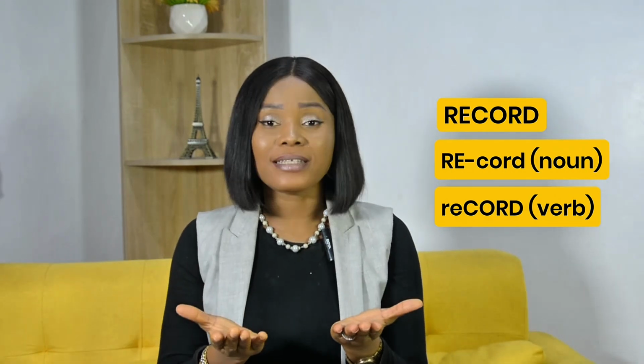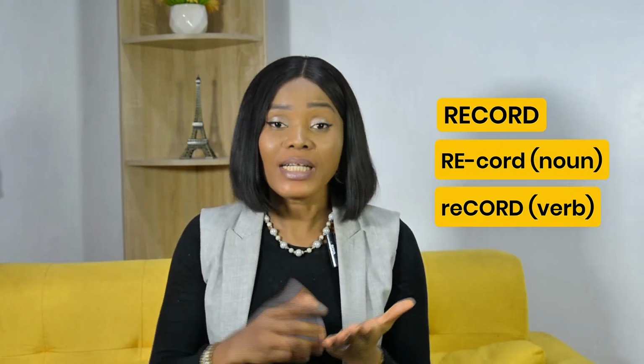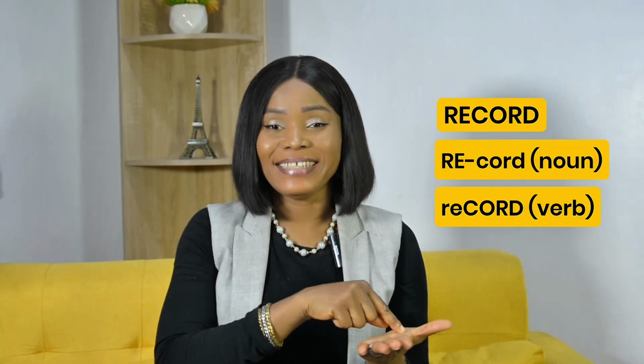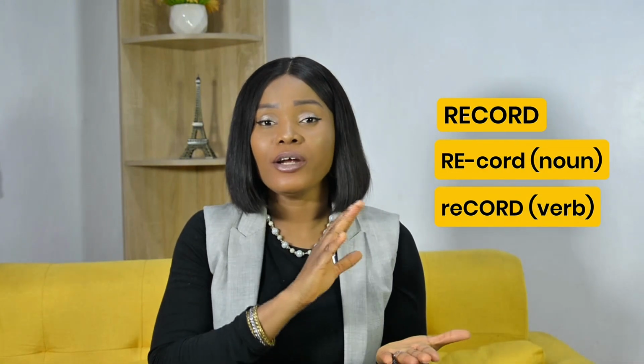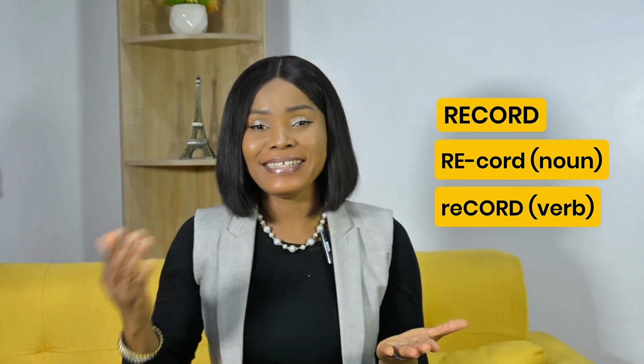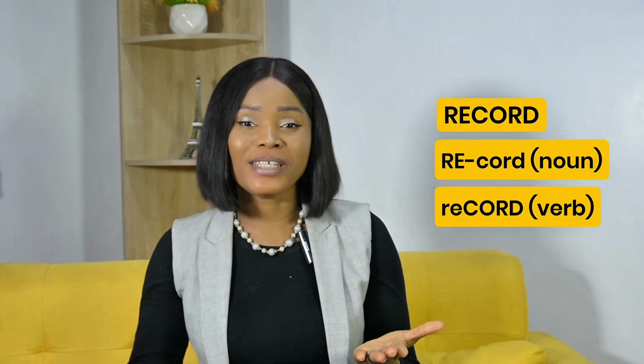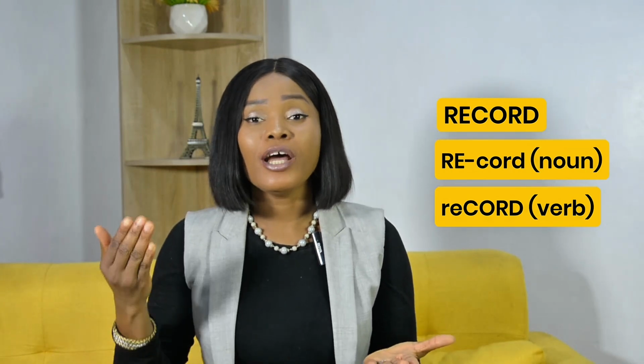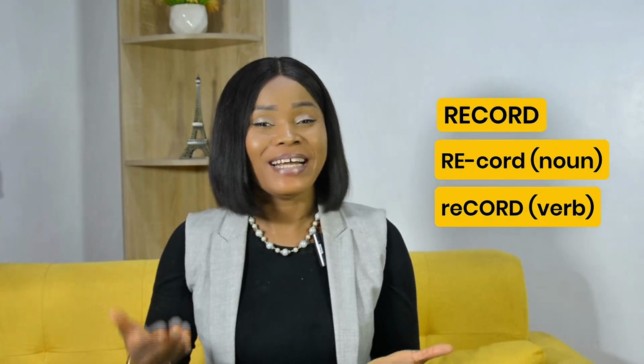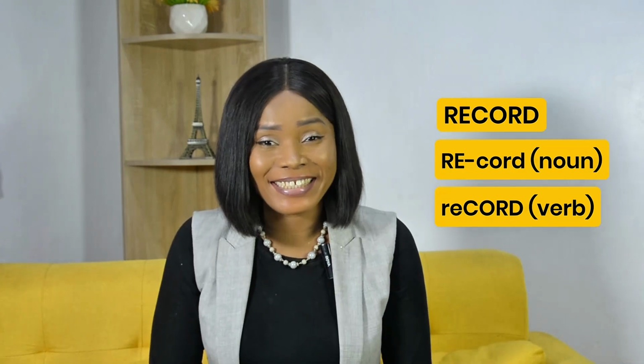So now it's the word looking the same, but because here it's acting as a noun, we say record. The stress is on the first syllable, and here as a verb, the stress shifts to the second syllable. It becomes record. Interesting, isn't it?